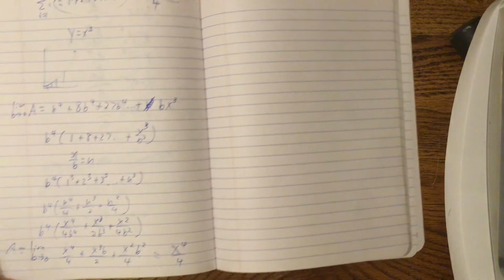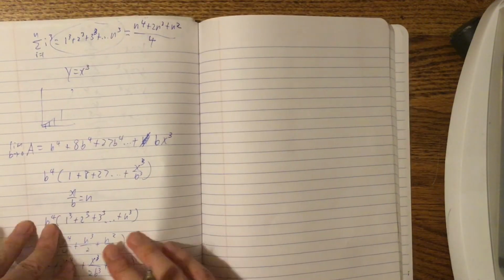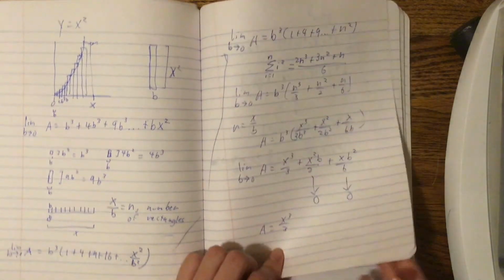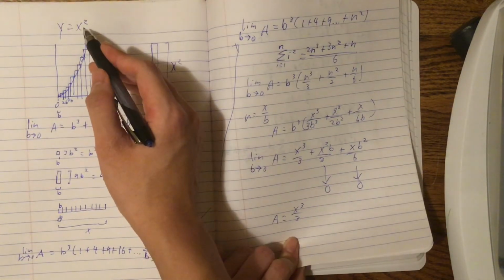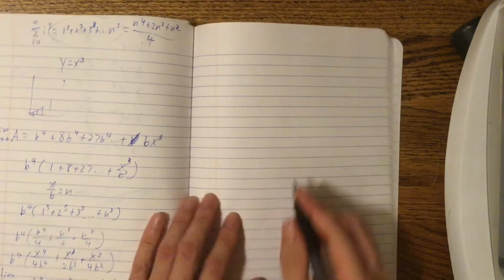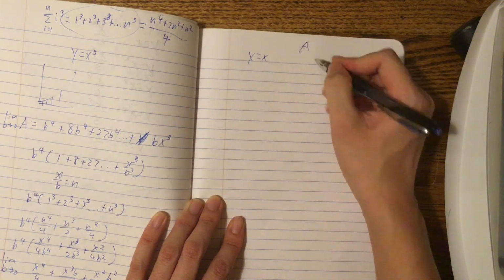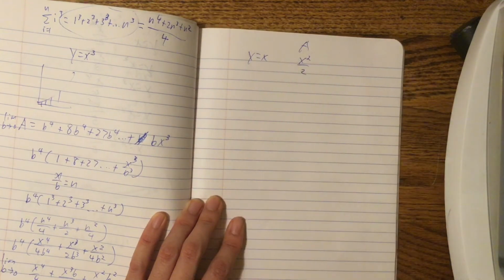All right, so the area just equals x to the power of 4 divided by 4. Now I want you to notice the pattern here. So the area of y equals x squared is x cubed over 3, and this is x to the 4 over 4. In my previous video, we proved that the area of y equals x is x squared over 2.